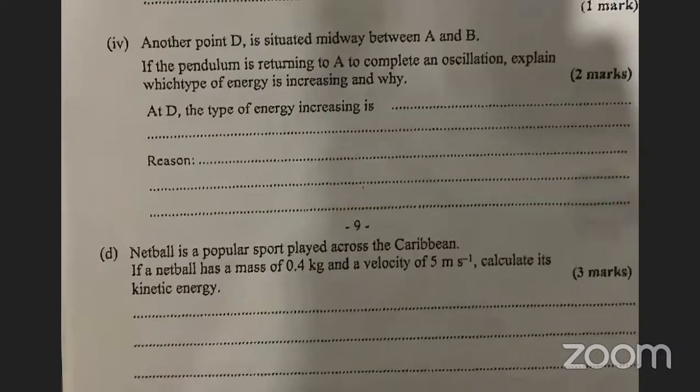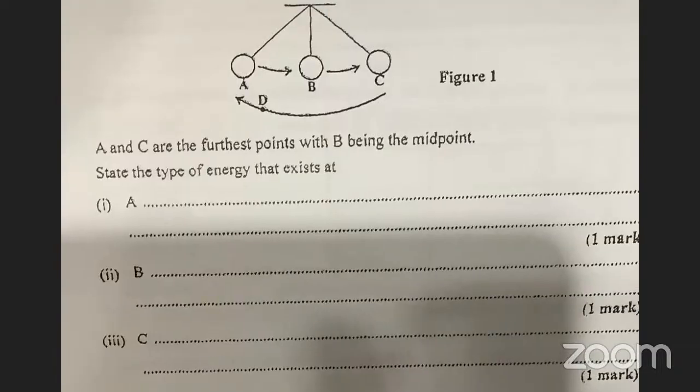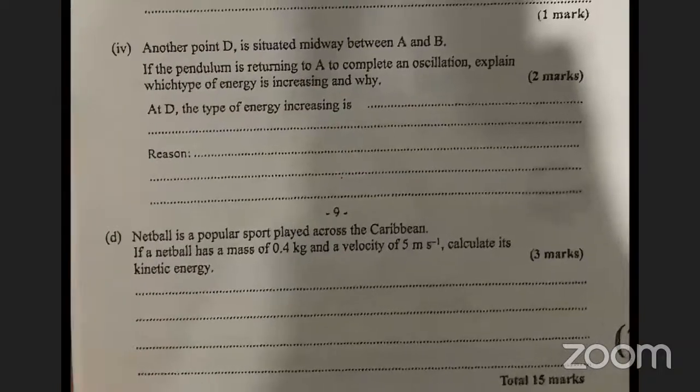Next part. Another point D, for those who forgot. Where is D? Joy, if you look there, you're seeing D. It went A, B, C, and then went back to D. Here's what they asked.